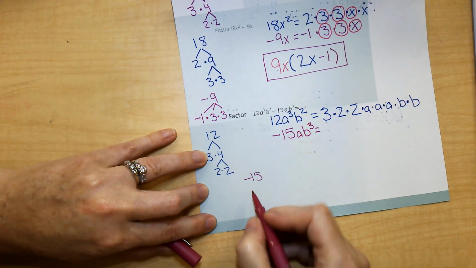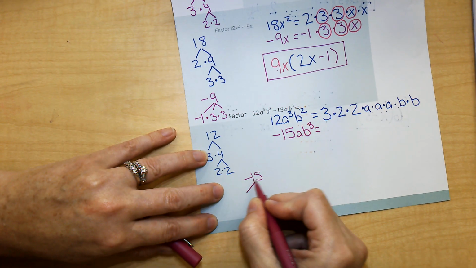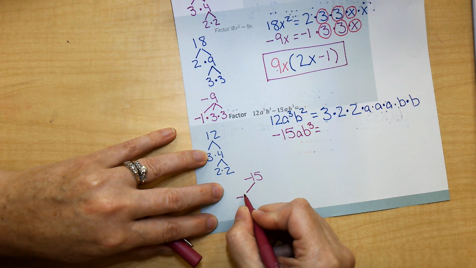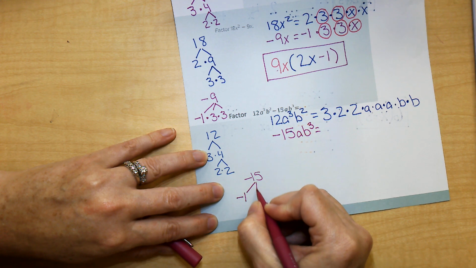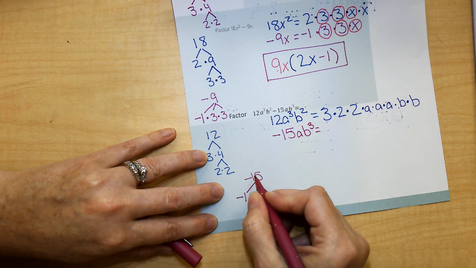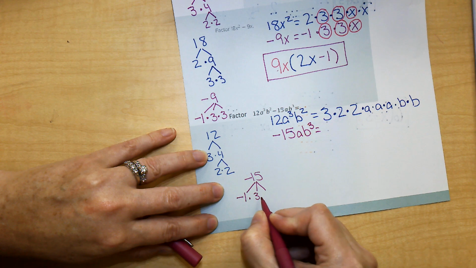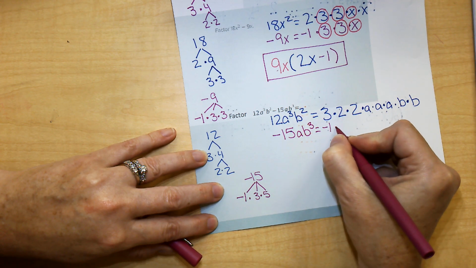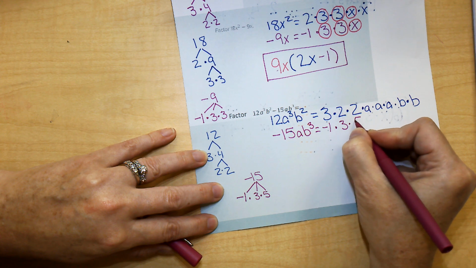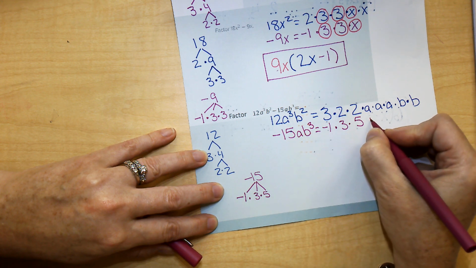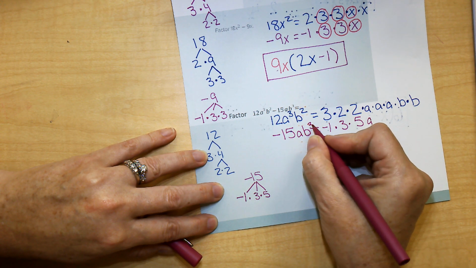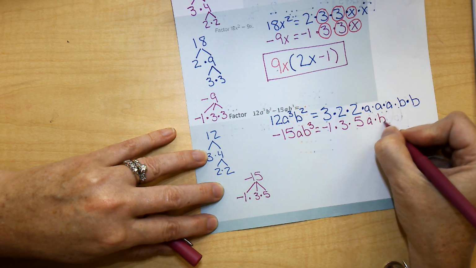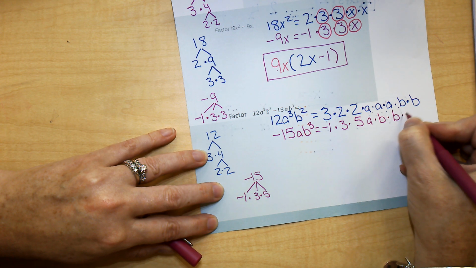Well, I just told you that if you have a negative in front of a number, the first thing you're doing is pulling out that negative 1. And 15, that's 3 times 5. So minus 1 times 3 times 5. We have an a. We have b cubed, which means we have 3 b's. B, b, b.